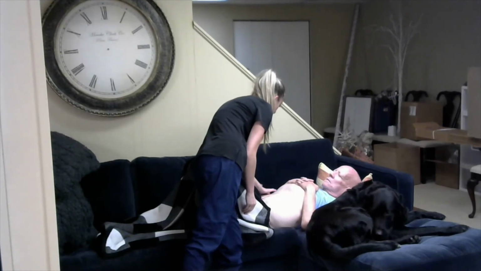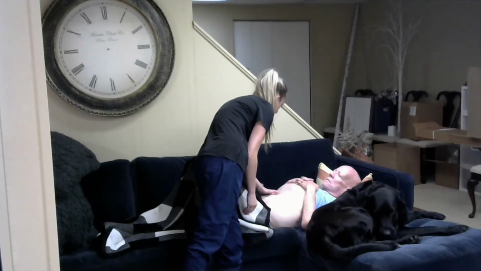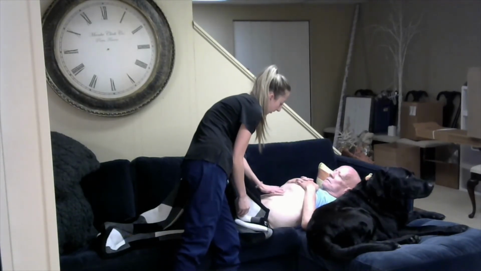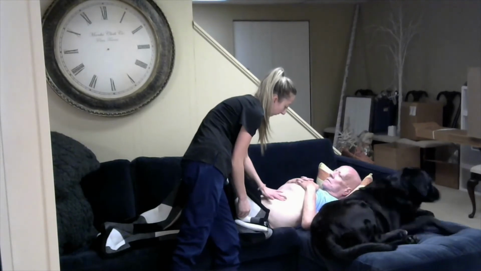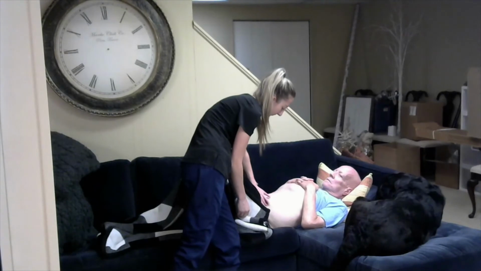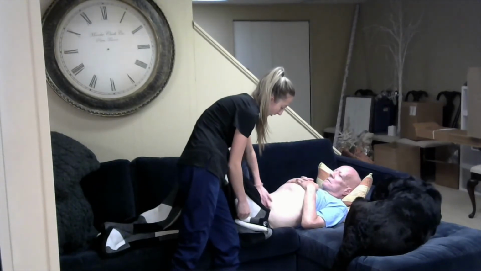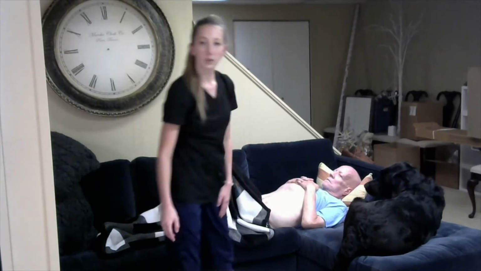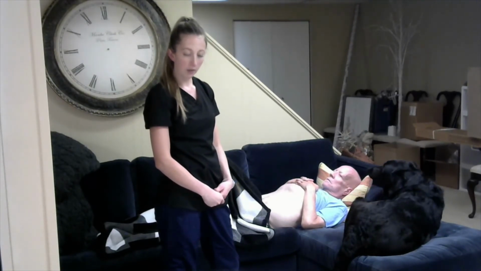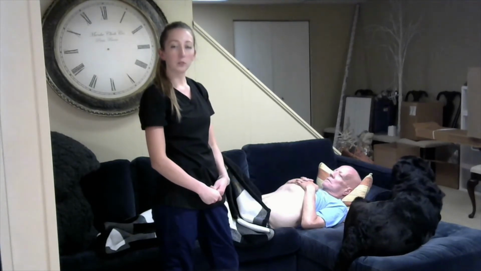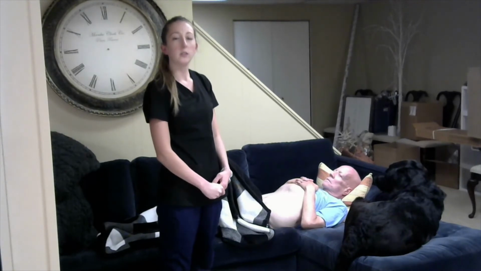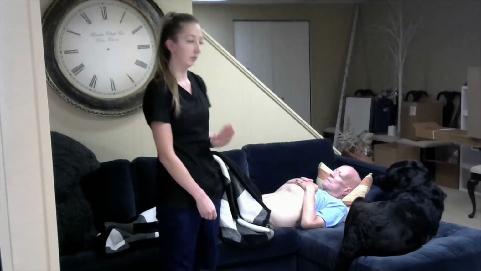Using light circular motions, we will be assessing the patient for any voluntary or involuntary guarding, any pain, grimacing, or any change in demeanor. Then, next, we will move to deeper palpation. This palpation will be approximately 5 to 8 centimeters deep.